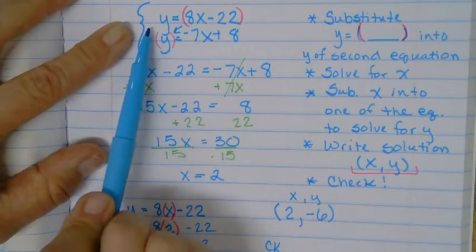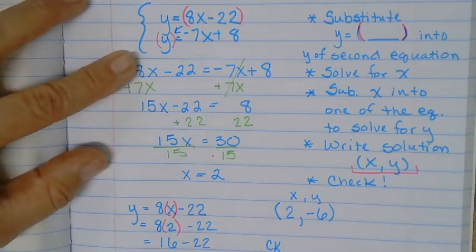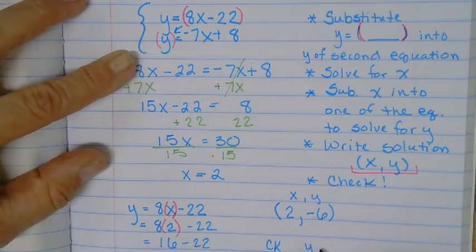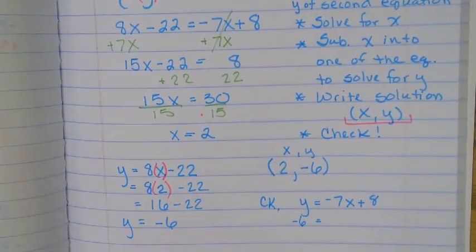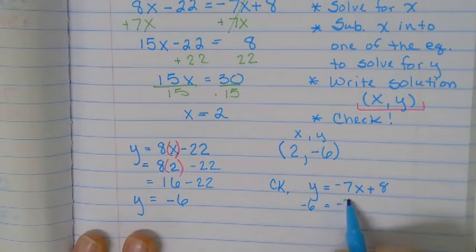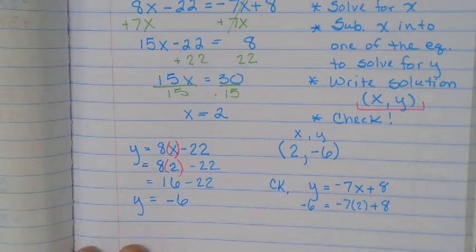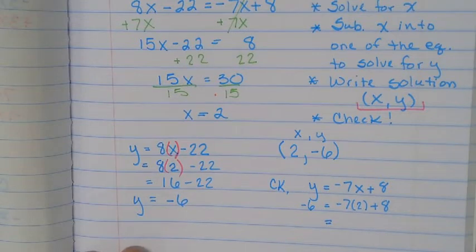So we used the first equation to help us solve for the y. To check it, we're going to use the second equation. Just in place of the y, you put negative 6, and then in place of the x, put the 2. This is just like we were doing when we were checking with the graphing ones.